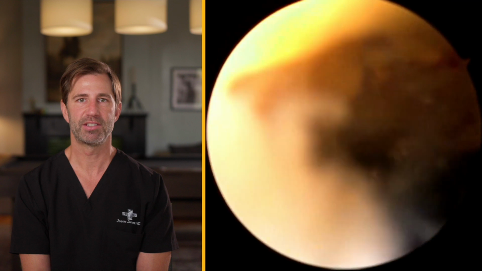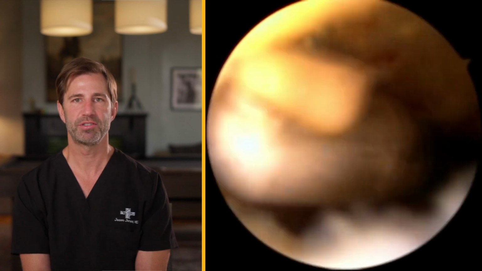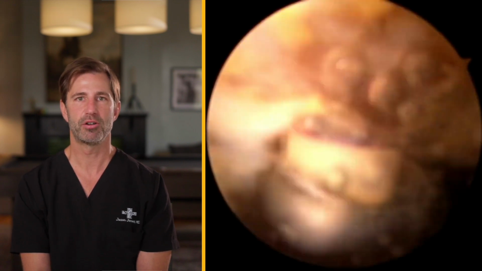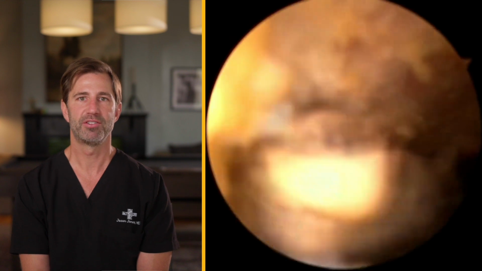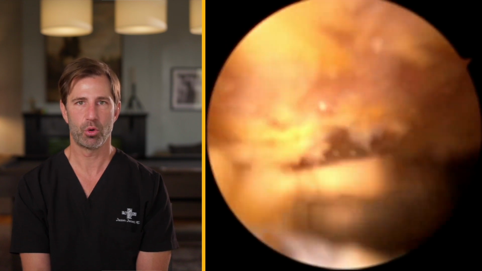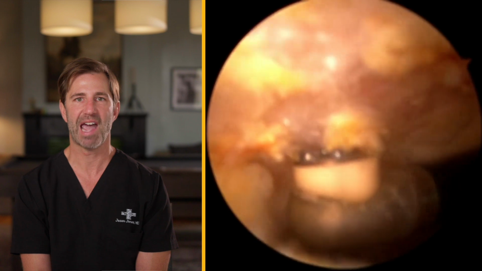At this portion of the case, we've inserted the camera over top of the rotator cuff. What you see above us is the undersurface of the acromion. The acromion is the bone that you can feel on the top of your shoulder, and this is a portion of the larger bone called the scapula.